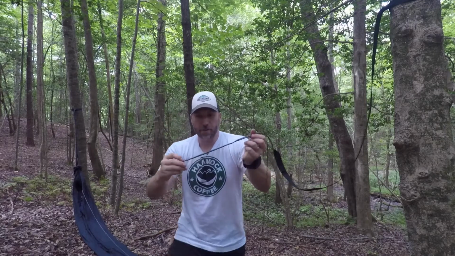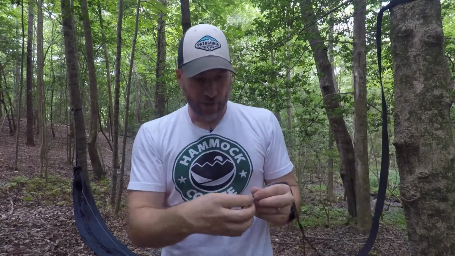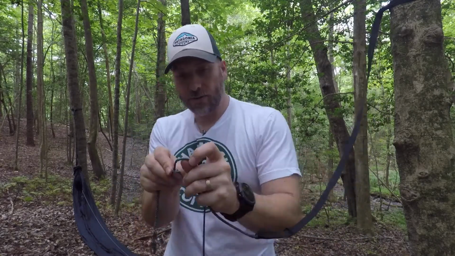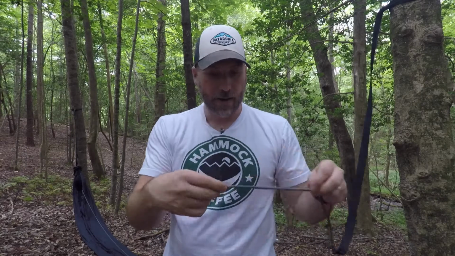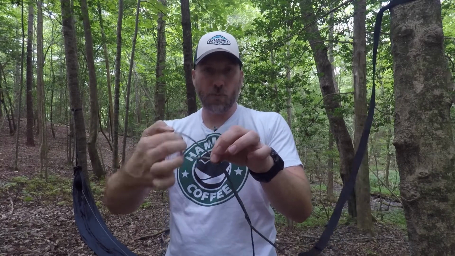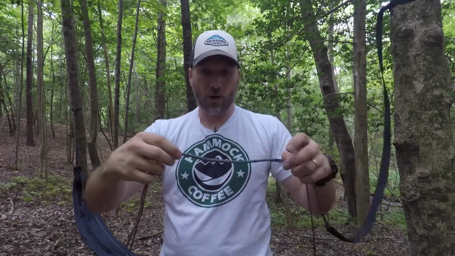So here's the berry. Now, in order to make adjustments, you've got the line that runs through the middle of the berry, and it comes out, you can see it comes out on the top side right there, and on the bottom side you can figure out which one goes in the middle. Then you grab it and you kind of pinch it and you pull the line through. So if I pull it through this way, it gets longer.